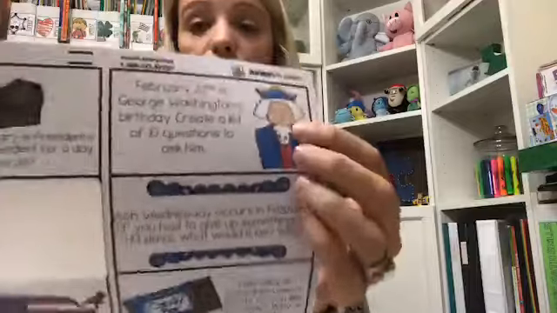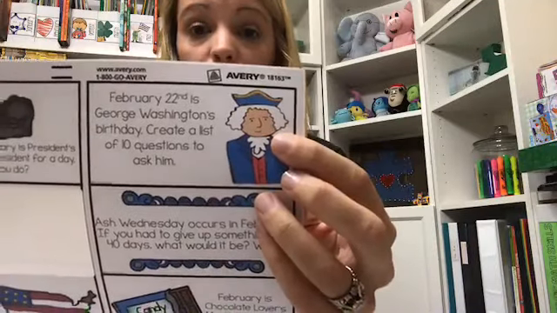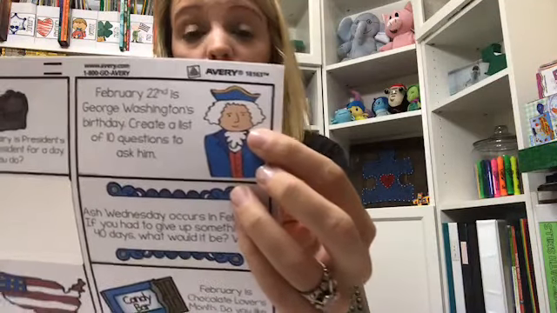And then all of the different months. So here's February. February 22nd is George Washington's birthday. Create a list of 10 questions to ask him. So it's just getting students excited about writing. And students get excited about stickers, guys. So stickers, and then things that they know that they can write about, things that they know they can be successful with.